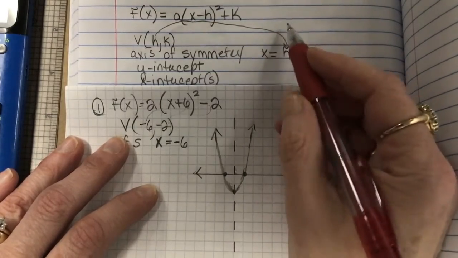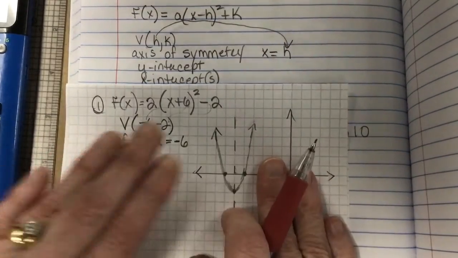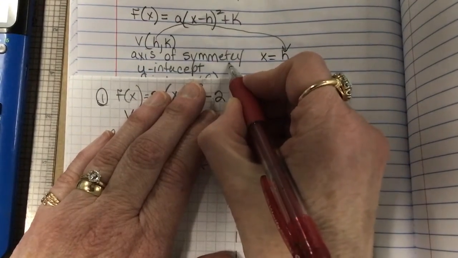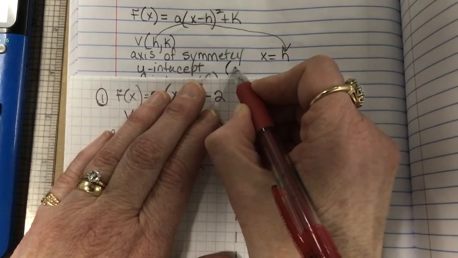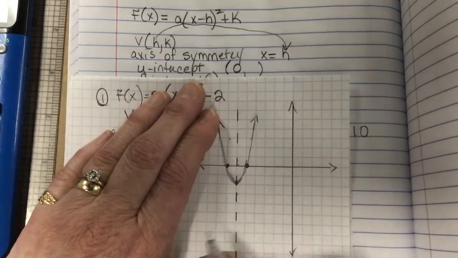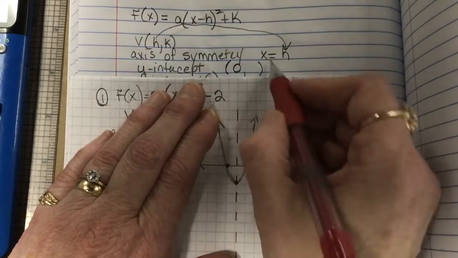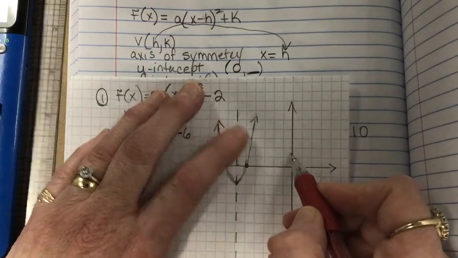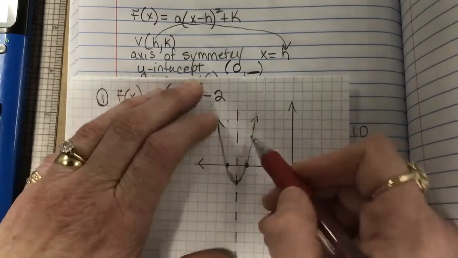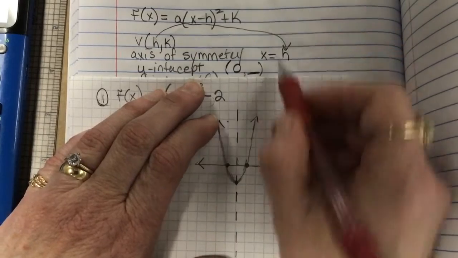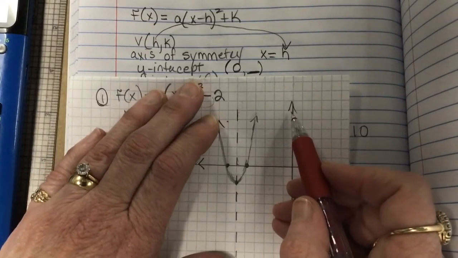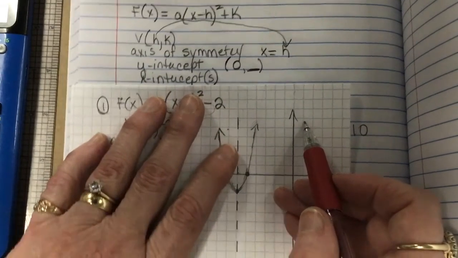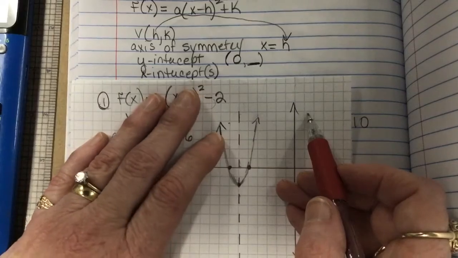But what happens is it's going to cross off the screen. So we'll hold that thought for just a minute. It's going to be when your x is 0, because every point on the y-axis is 0 something. So 0 some number. It's not 1, it's not even maybe 10. You can see this is going to keep going way up, but it's not getting very close to the y-axis. Now, x-intercepts, sometimes it has them, sometimes it doesn't, and we'll have that discussion in a minute.